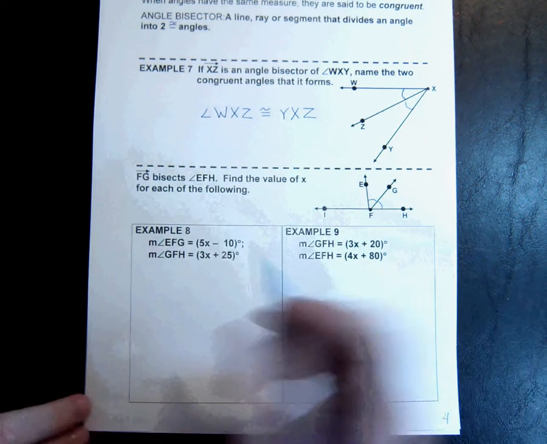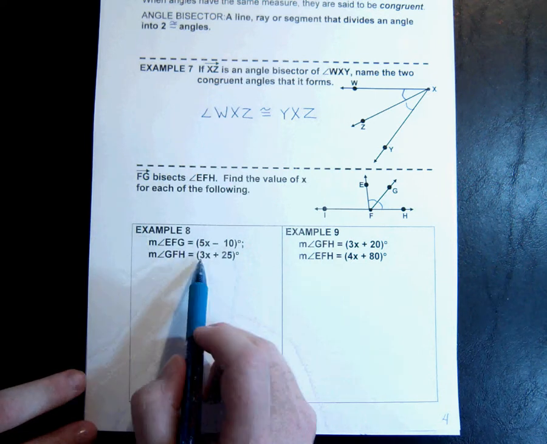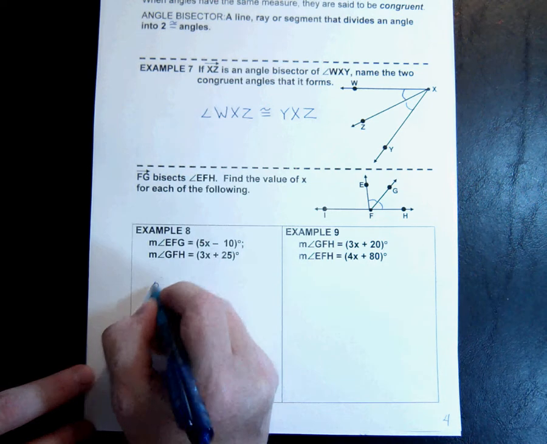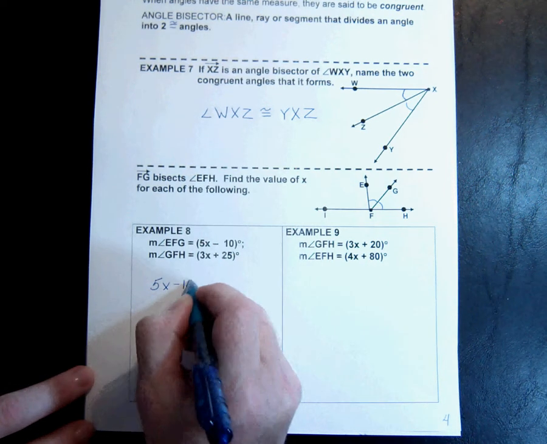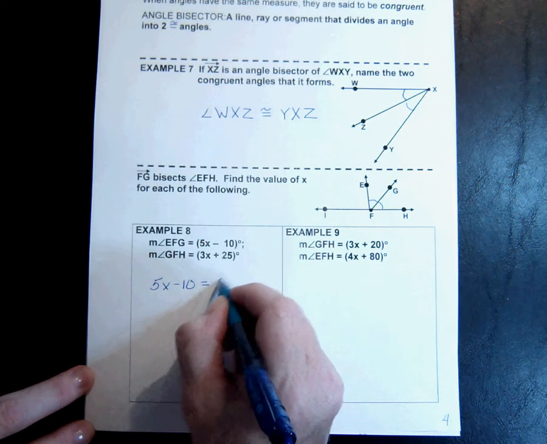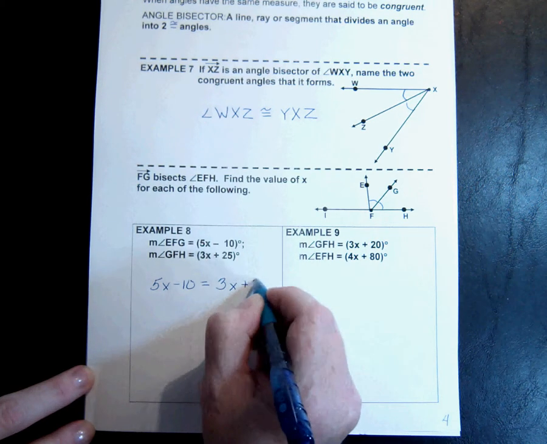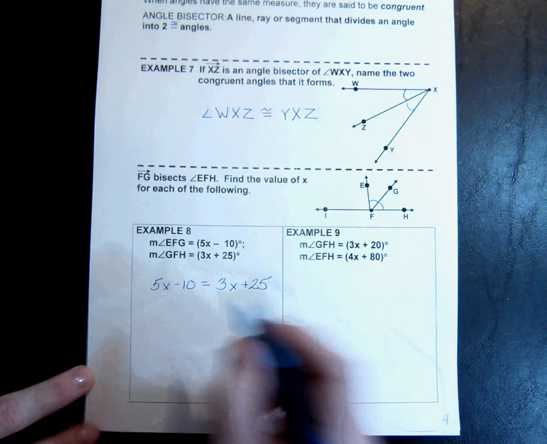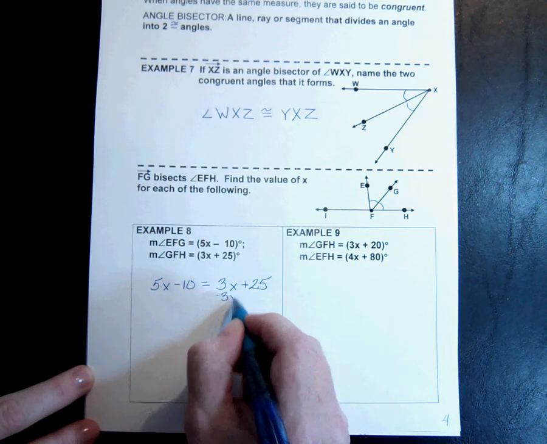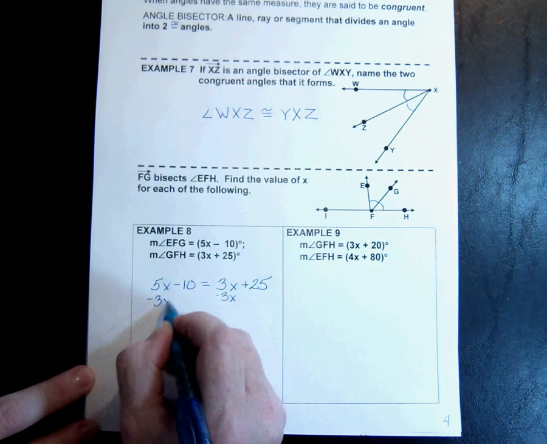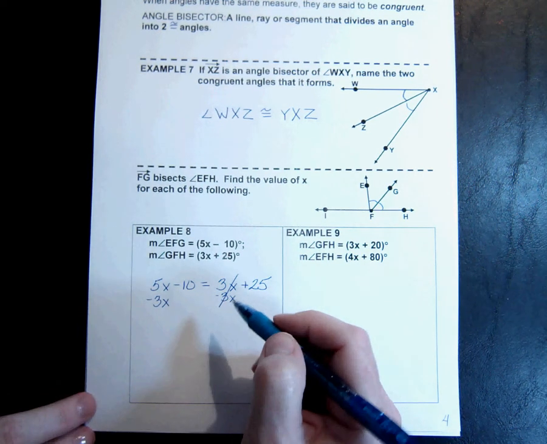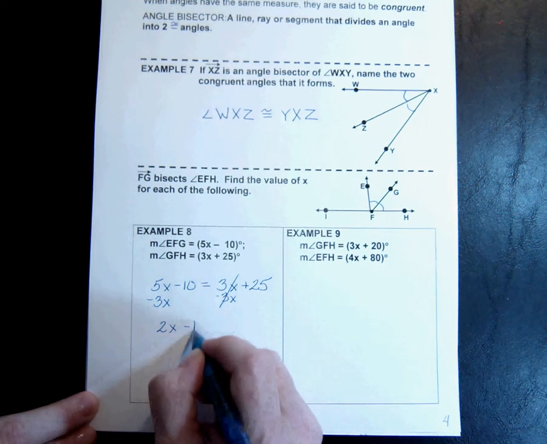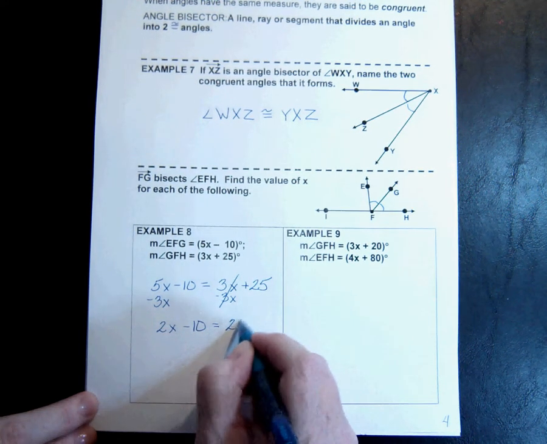And so they're giving us the measures of each one in an algebraic expression that we can set equal to each other. 5x minus 10 is equal to 3x plus 25. Solving this algebraically, we can subtract 3x on each side, combining our x terms.